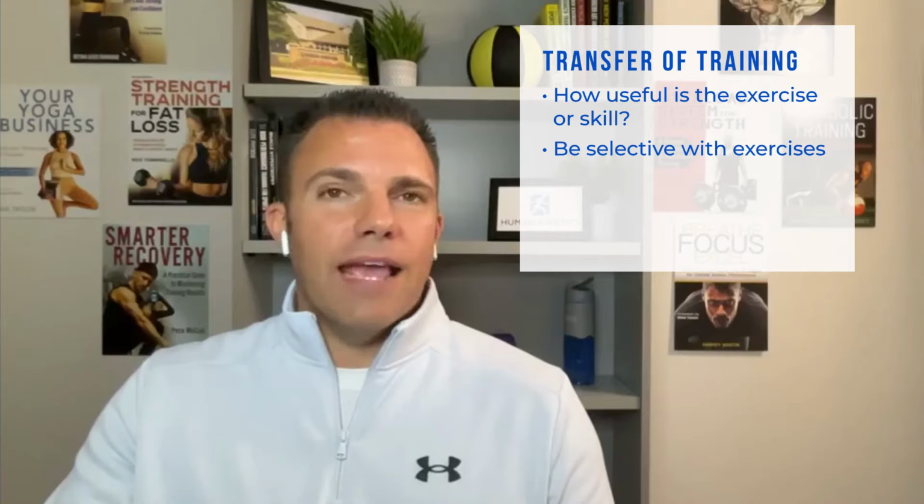So when we talk about transfer of training, we're really looking at how useful or important a skill or exercise is within a training program and how much it will truly benefit the athlete. In other words, is this particular exercise going to get the results that we want, and is it going to transfer to the field or court in a way that's going to help the athlete get better at his or her sport? Now, the challenge is finding those specific exercises or drills and implementing them into the program without overloading the system to the point of injury or becoming a detriment to performance, like I mentioned.